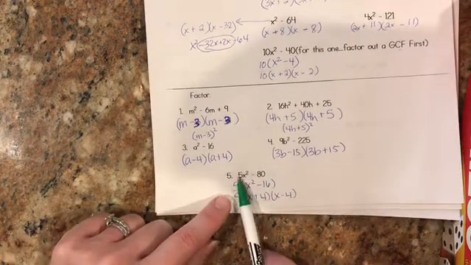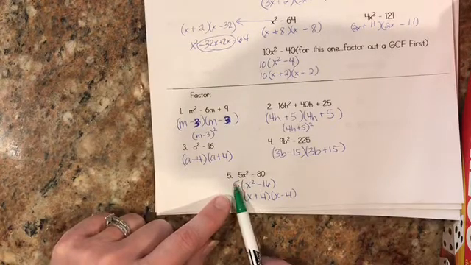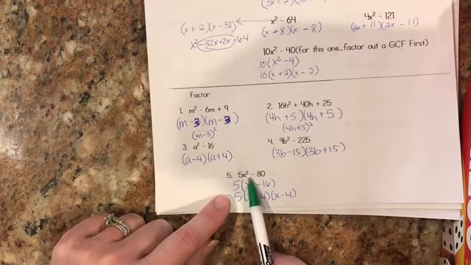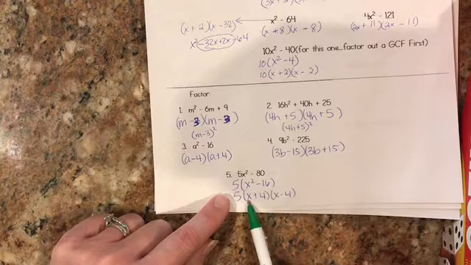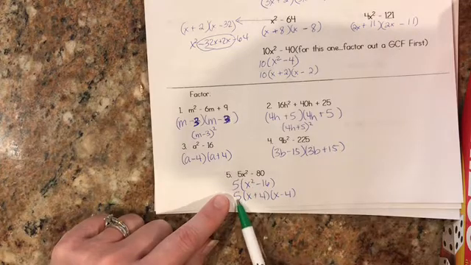All right, this one we had to first divide out a 5. So you take out a 5 and you divide out of 5 and you get x squared, and 80 divided by 5 is 16. Now these are both perfect squares. So you can take x plus 4 and x minus 4, but you still want to write the 5 out here.